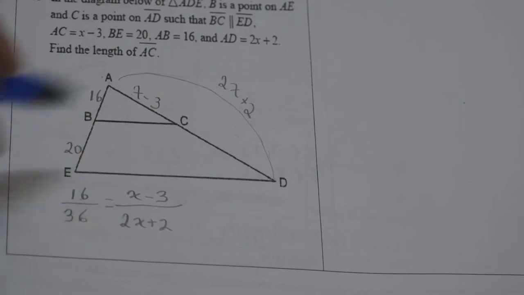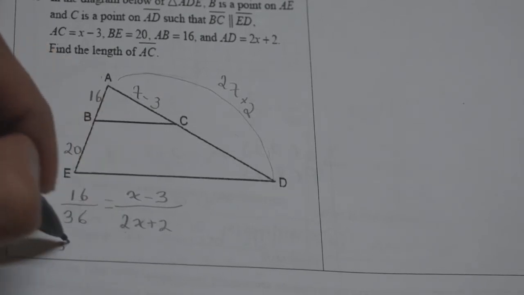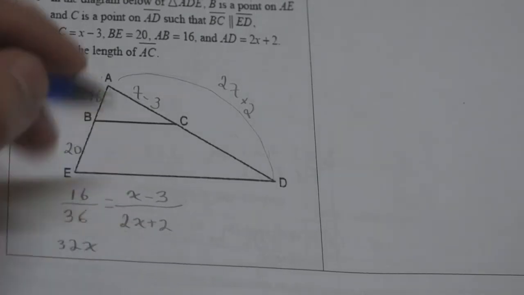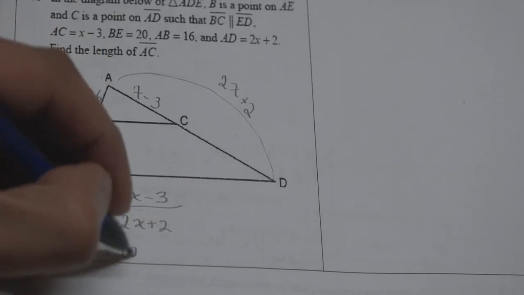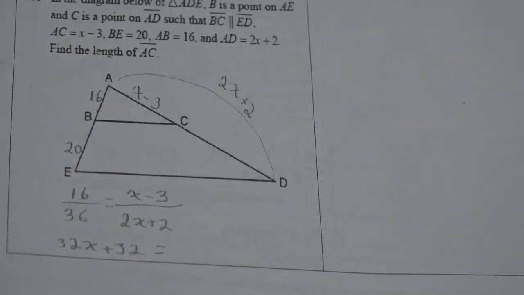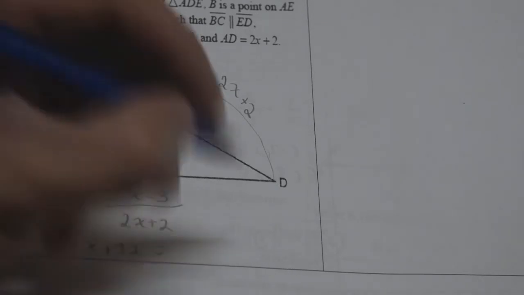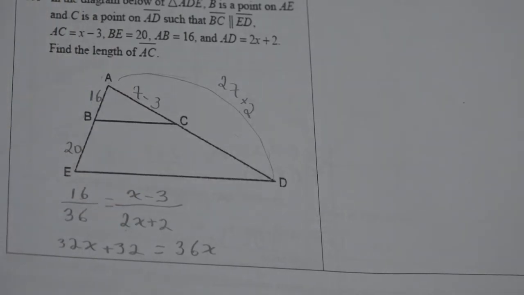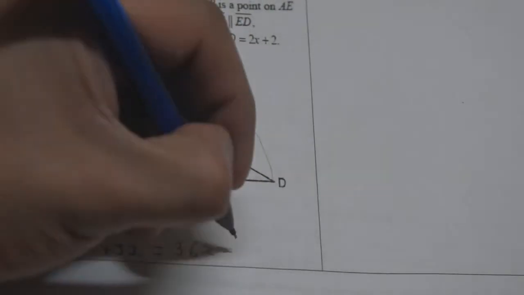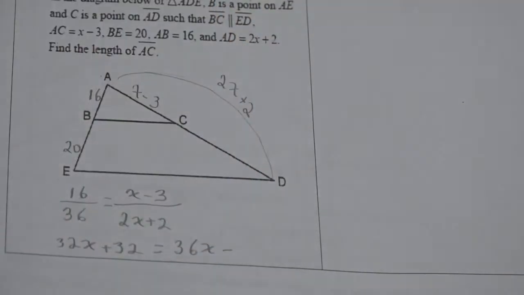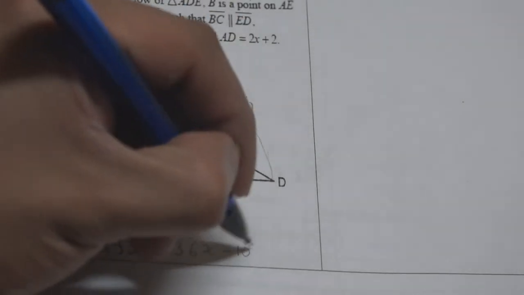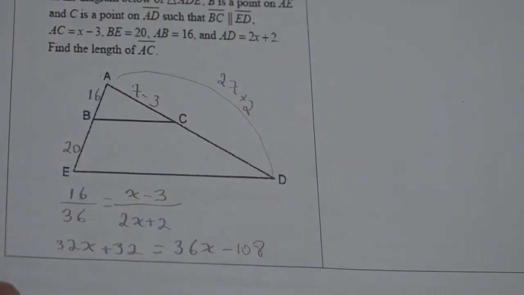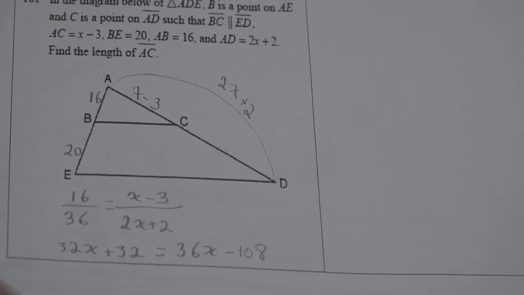So when I use the distributive property, 16 times 2x is 32x. 16 times 2 is 32. And that now is, I go here, and 36 times x is 36x. 36 times negative 3 is, I have no idea, so you tell me. Okay, is, ouch, I hit the camera. 108. Okay. And now I solve the equation.